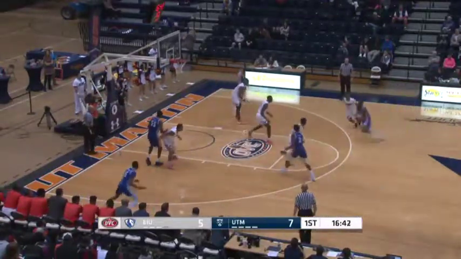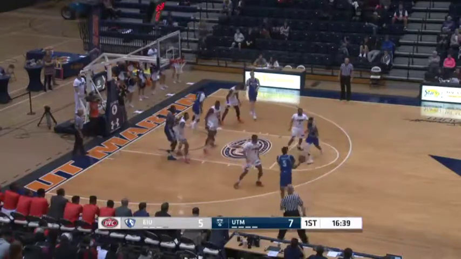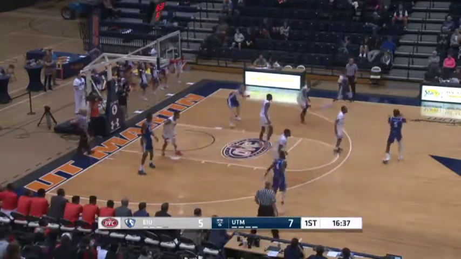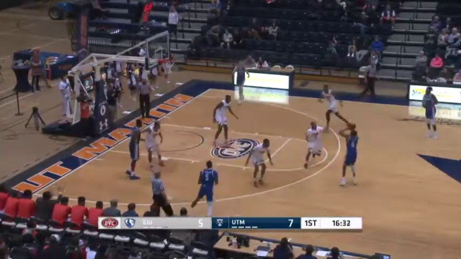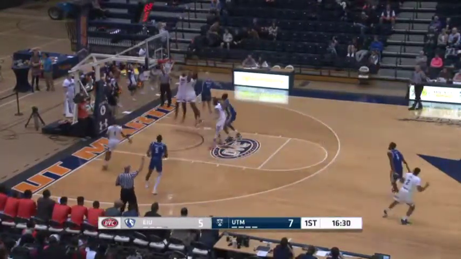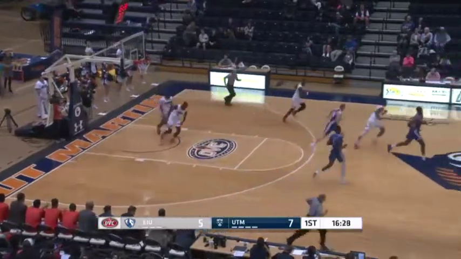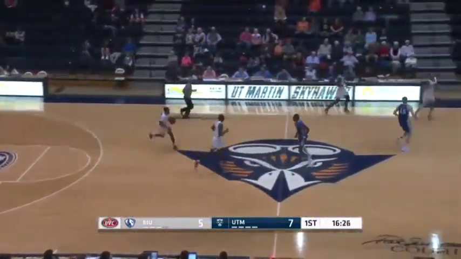Goodwin, right wing, puts down the dribble. Now kicks it over to Crossland. Back to the top of the key. Right side Smith. Smith to Goodwin. Goodwin for 3. The lefty. No good. Rebound, Parker. Skyhawks with a 2-point lead and the ball.